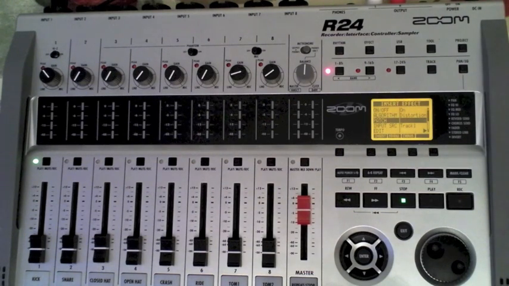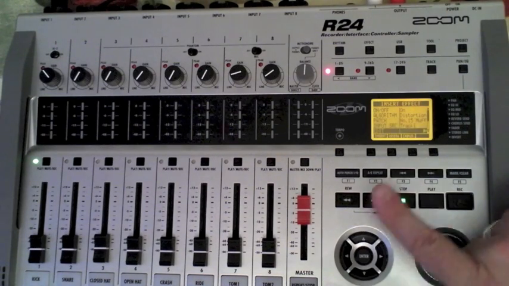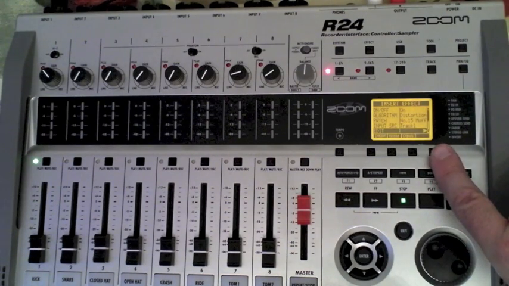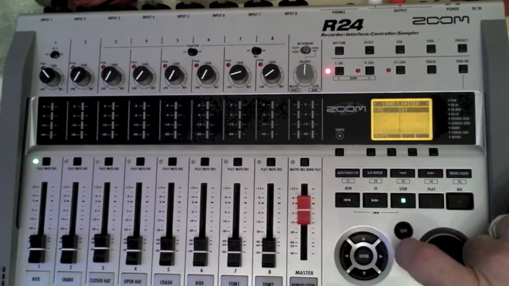I've had someone ask me recently, are there any distortion effects on the Zoom R24 for guitars and that kind of thing? Well, the answer is yes. There's loads of them, and they're all tweakable. I don't bother messing about with them at the moment, but you can go down, for example, on this one, number 15, which is a Big Muff pedal simulator. Go into the edit menu here.